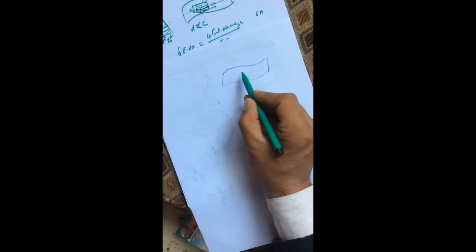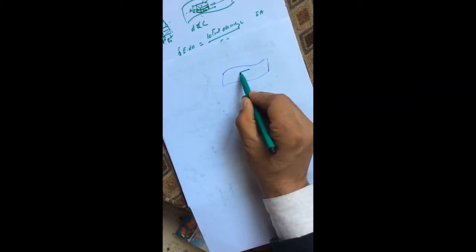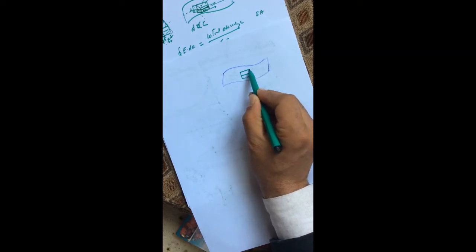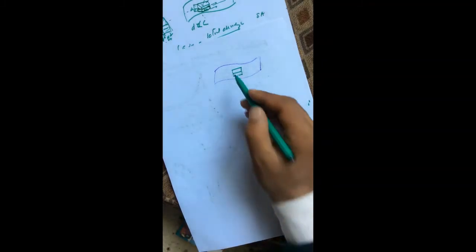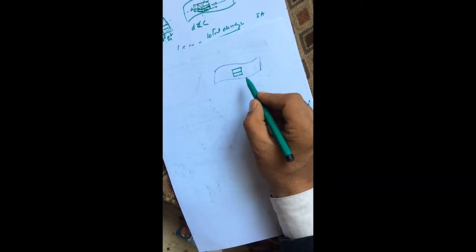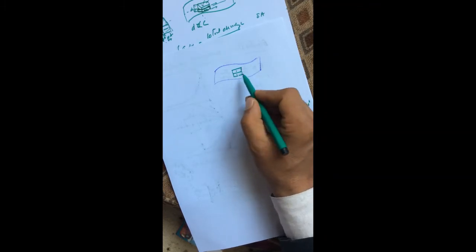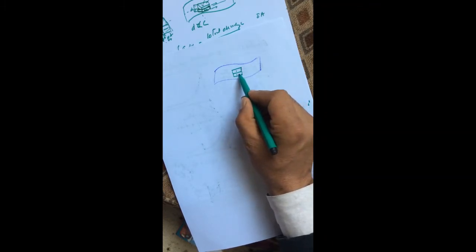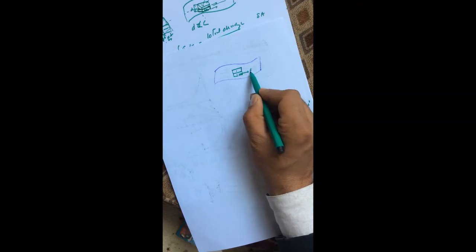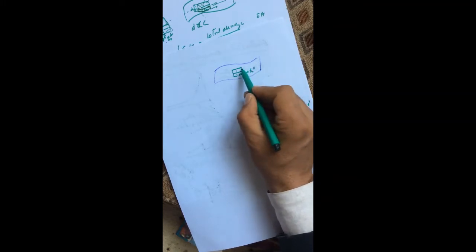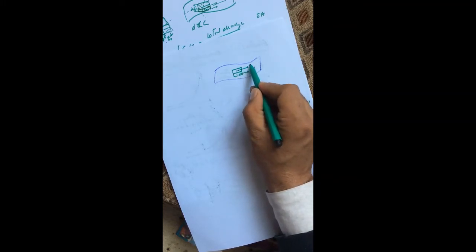So the front face will look like this one. This is the front face. Now here point 1 is here and point 2 is here. So E2 parallel direction will be this one, and E1 parallel direction will be this one.